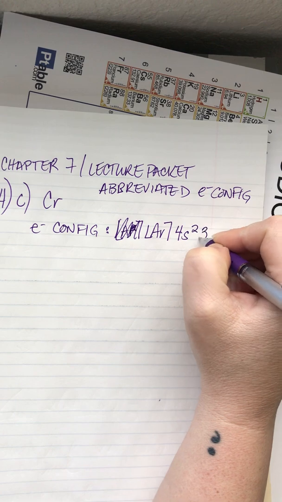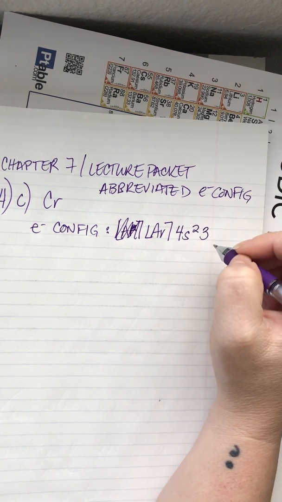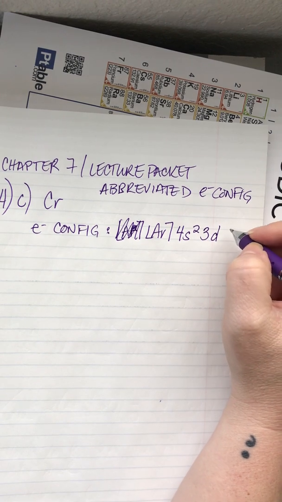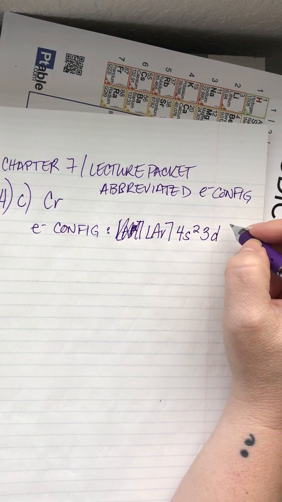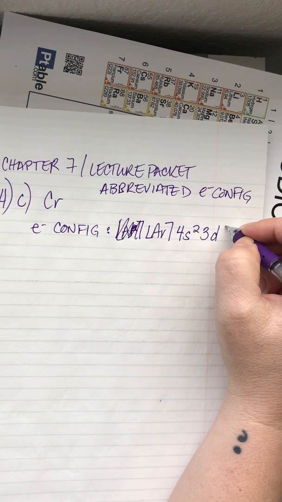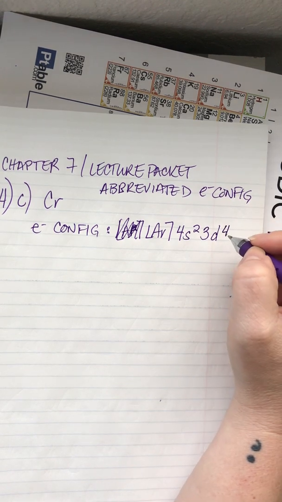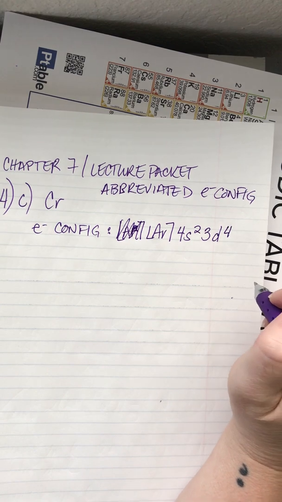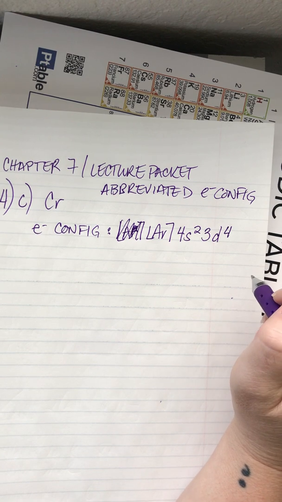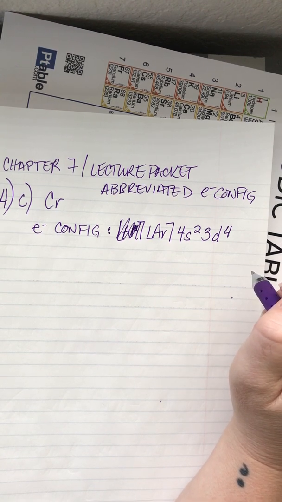And then we go one lower for the d orbital in that row. So we have the 3d, we had 6 total, so that gives us 4, right? Questions about how we got here?